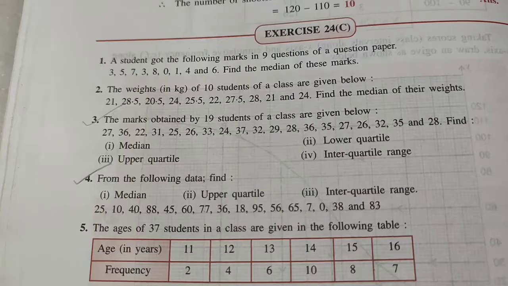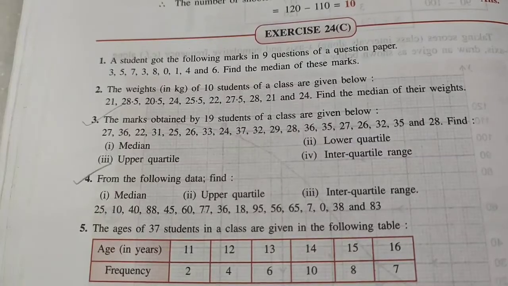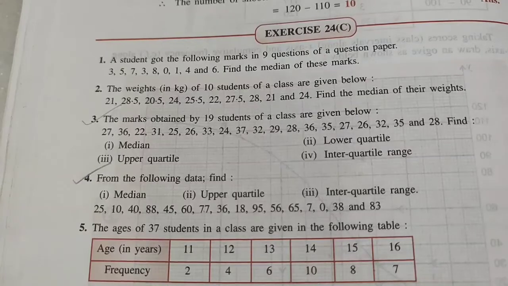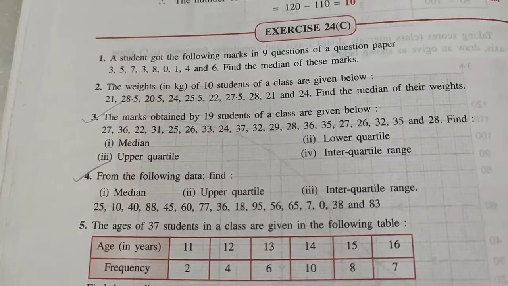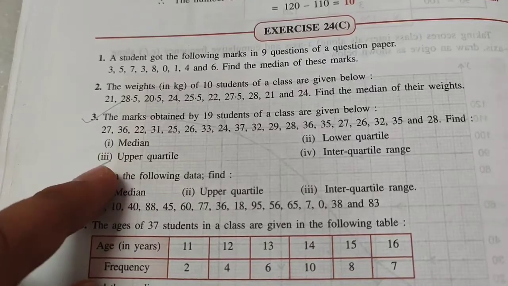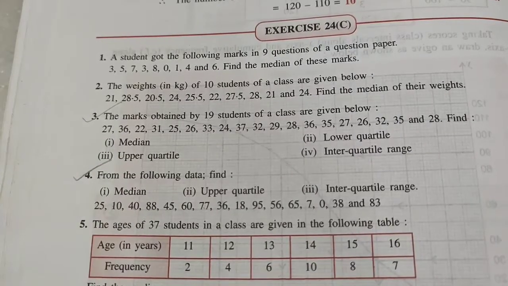Let's study 10th standard ICSE Math, chapter 24C and 24D, median and mode. Exercise 24C, question 3. The marks obtained by 19 students have been given below, and we've been asked to find the median and the quartiles.